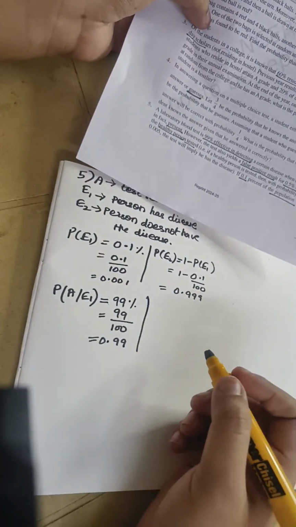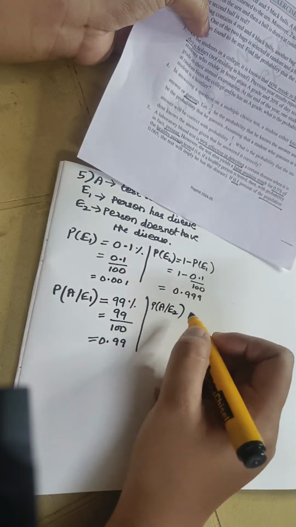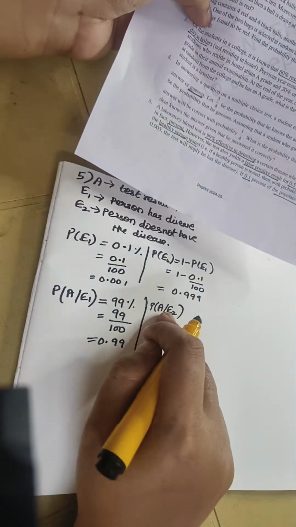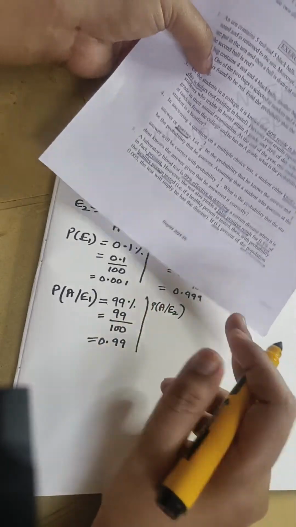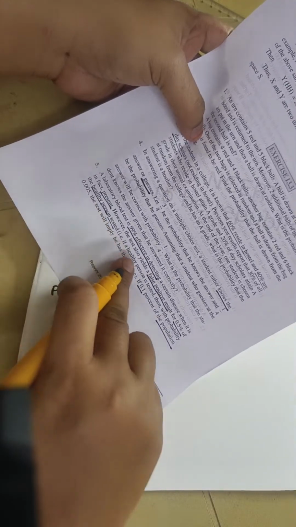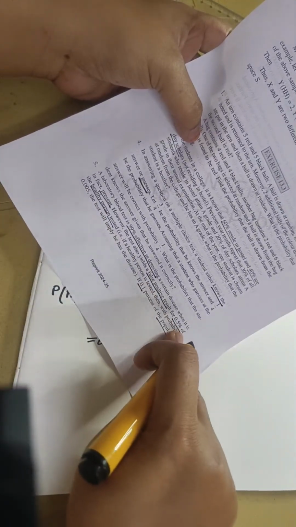And now what will be P of A given E2? Given that the person does not have the disease, for the healthy person also we have a false test result, that is a positive result, 0.5%.